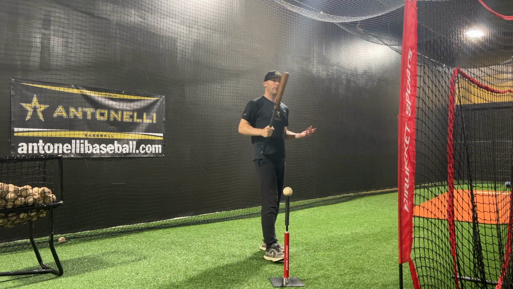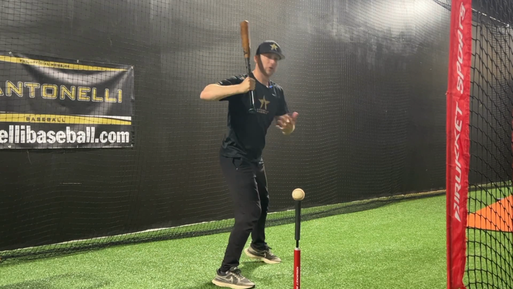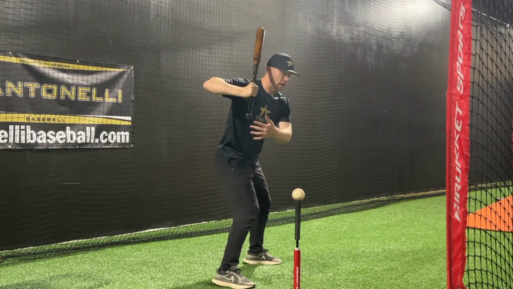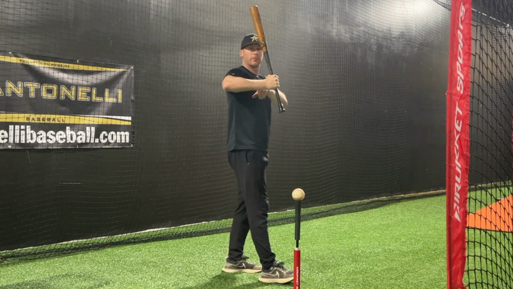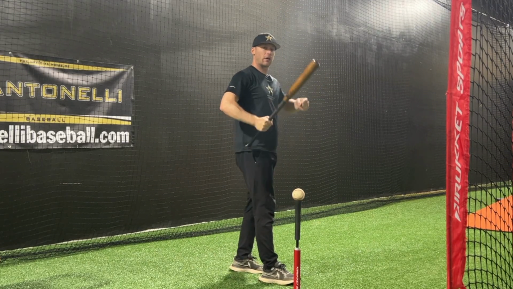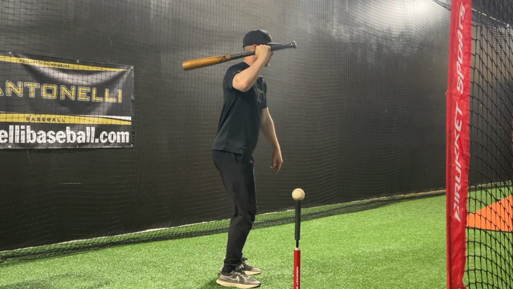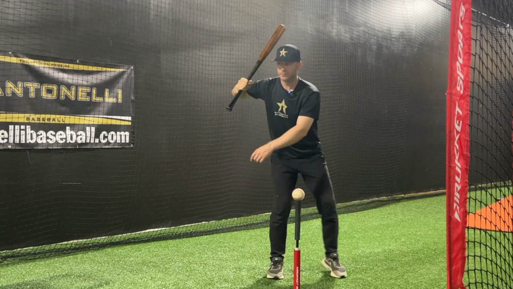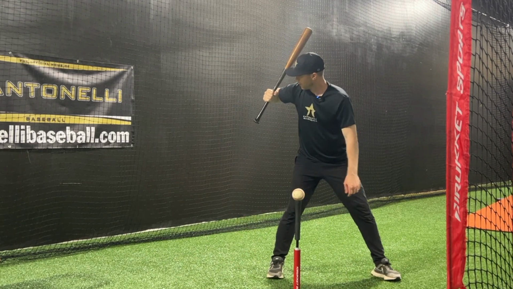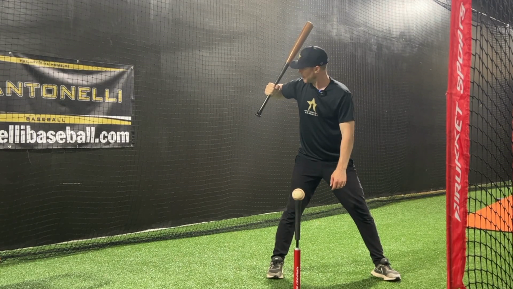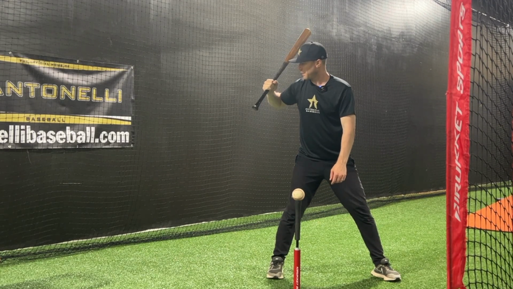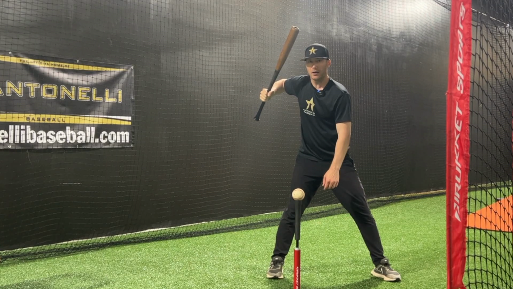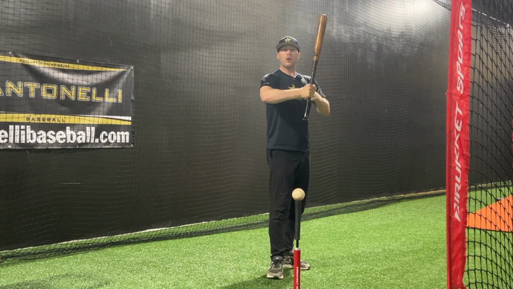So all a pullback is when we're getting ready to hit and we're starting to load, we're getting our upper body ready. Our rear arm, for righty it's your right arm, lefty it's your left arm, is gonna get back behind your hands, right there. So if you were to watch me from this angle, when I get ready to hit, my right arm's behind my hands. You probably can't see my right arm right now. Now some hitters might be a little lower and some hitters might be a little higher. But the arm is somewhere behind the hands.